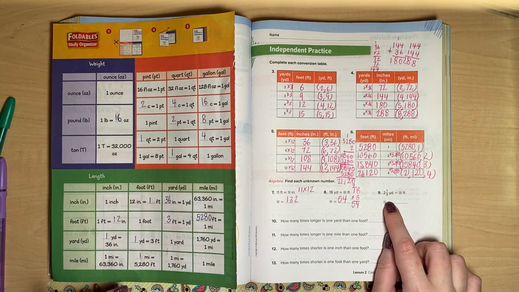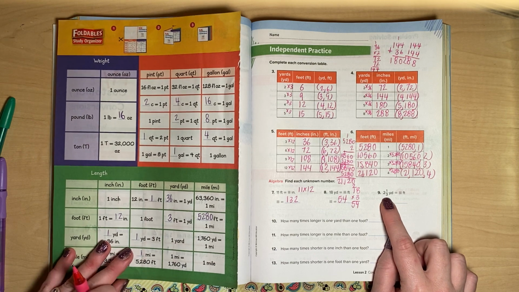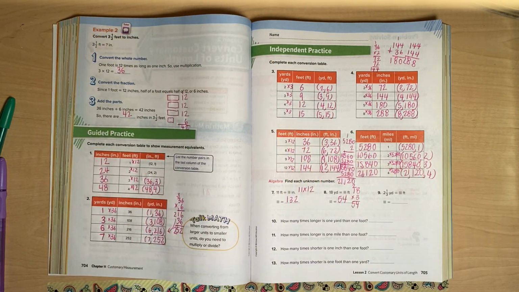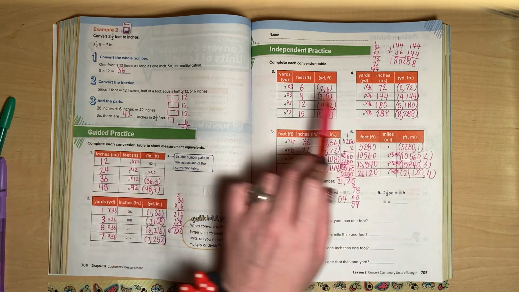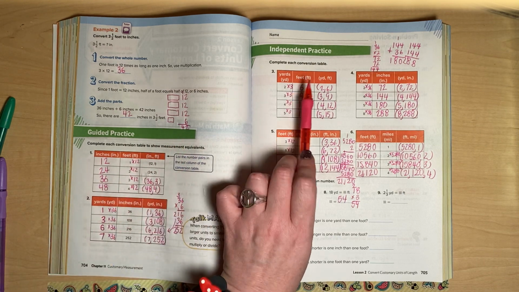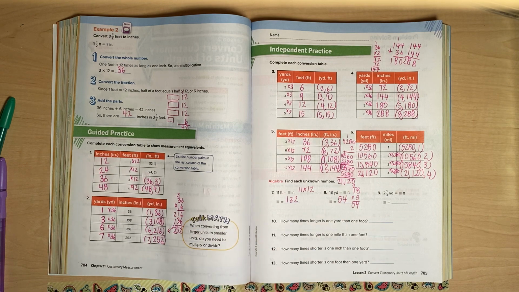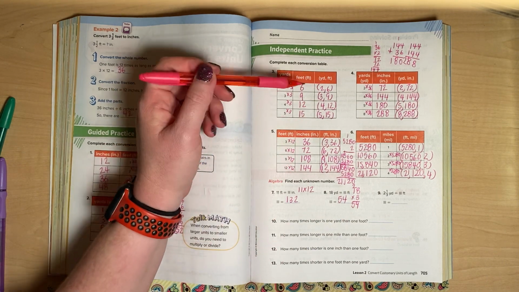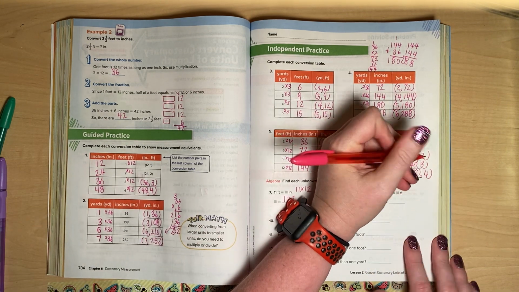All right. 2 1/3 yards equals how many feet? So I'm going from yards to feet, but this is one of those where I kind of have to work backwards. I know that 2 yards from my chart is 6 feet, but then there's 1/3 of a yard. So let's draw a picture.